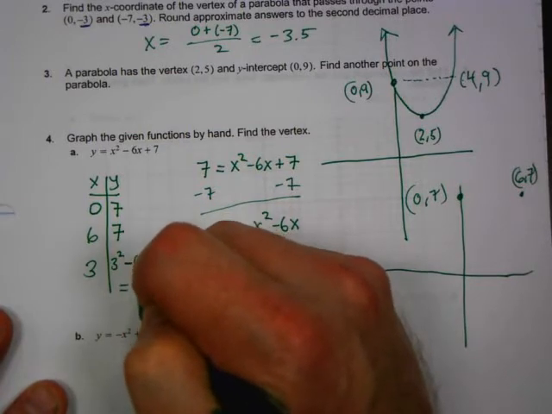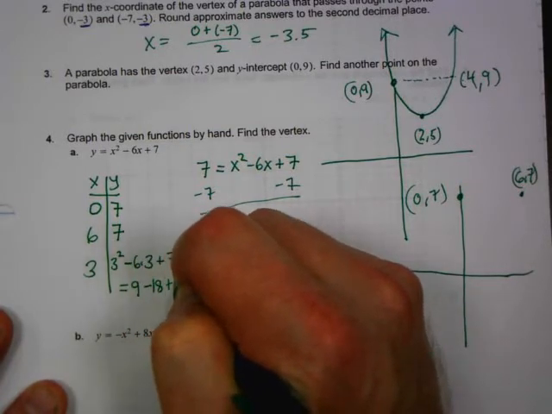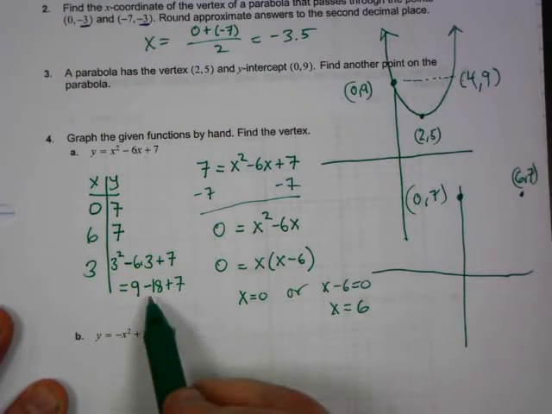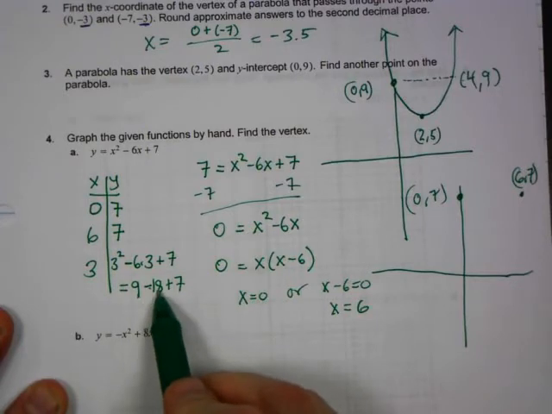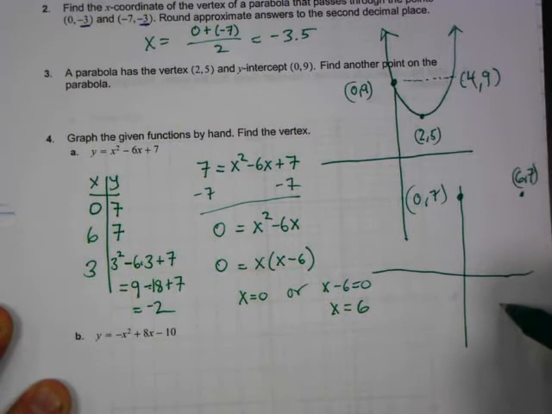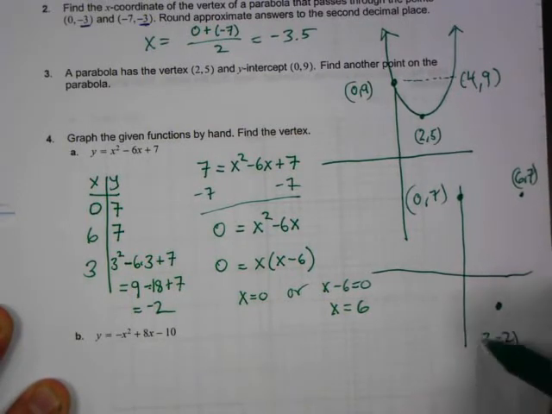So that's 9 minus 18 plus 7. Did you forget about the minus 18? Or negative 9. So it's 9 minus 18 plus 7. I think I get negative 2. So my vertex is 3, negative 2.